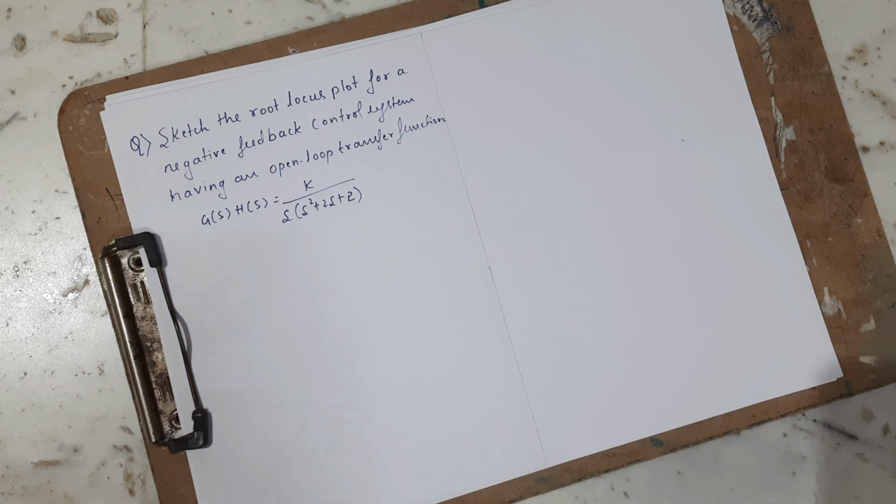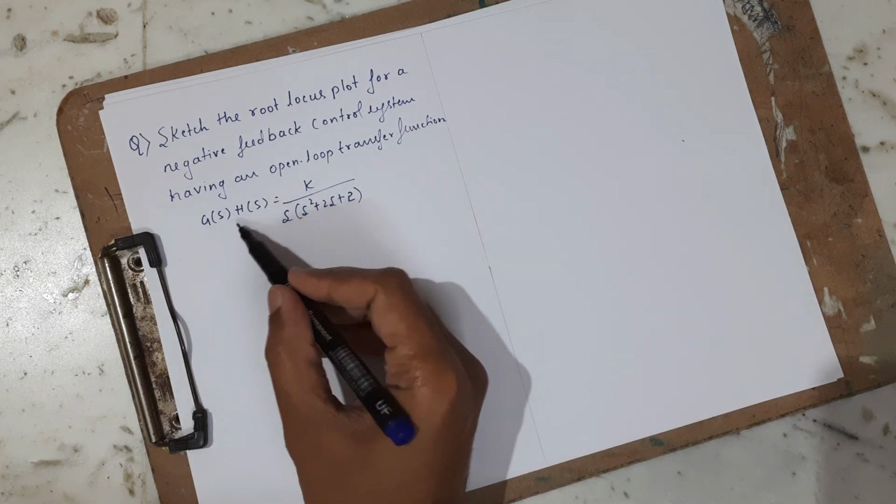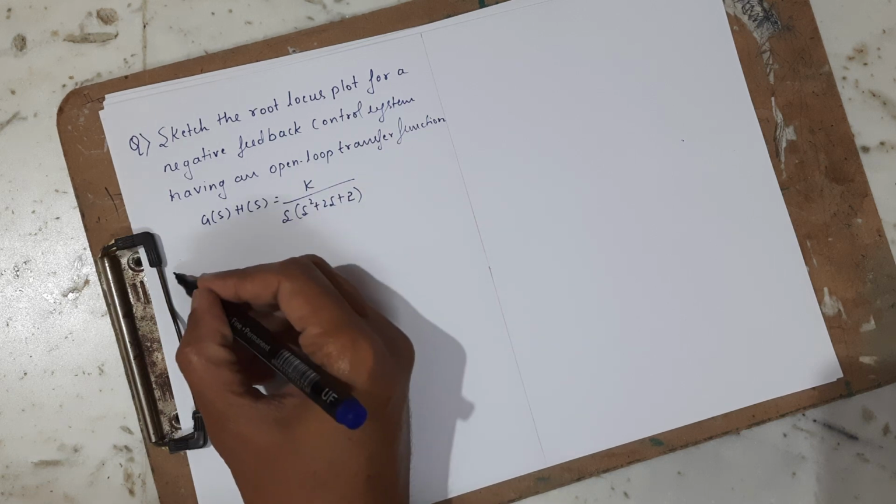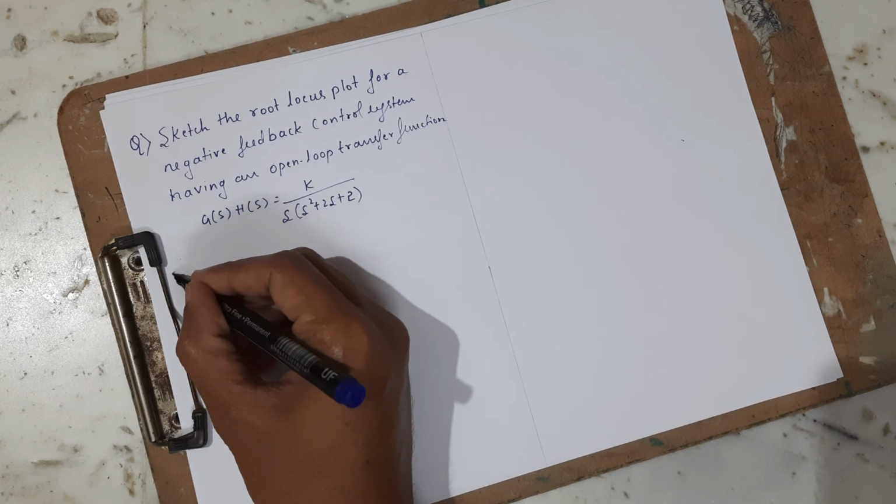So in this class we are going to solve another problem on root locus. Here they are given the G(s)H(s), an open loop transfer function. So let us start doing the problem.